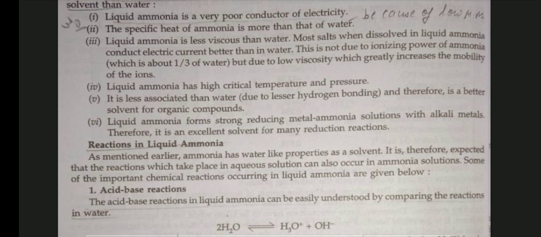Reactions in liquid ammonia. As mentioned earlier, ammonia has water-like properties as a solvent. It is therefore expected that the reactions which take place in aqueous solution can also occur in ammonia solution. Some of the important chemical reactions occurring in liquid ammonia are given below.